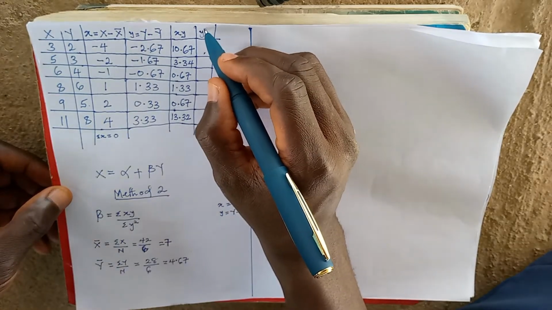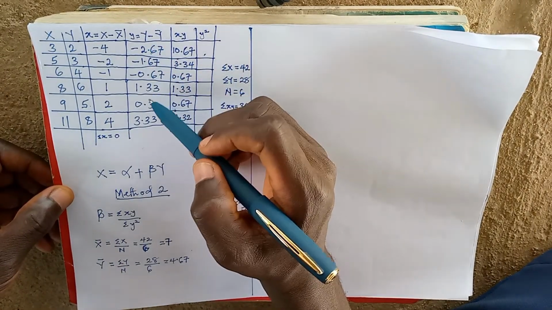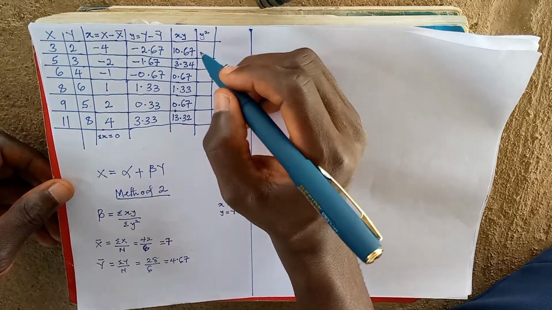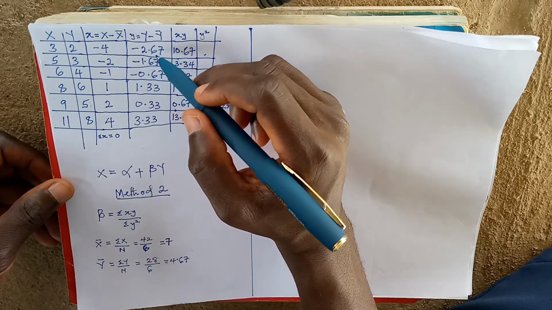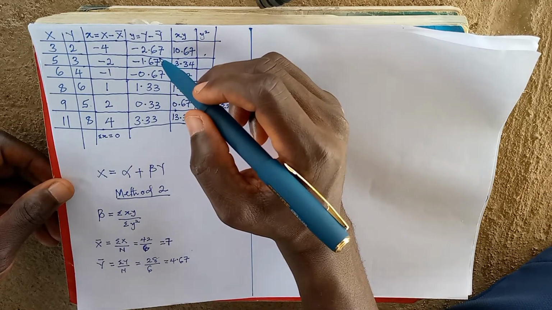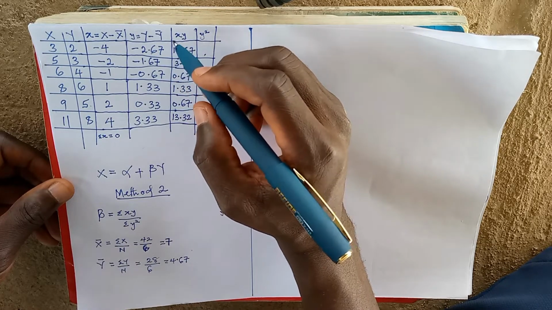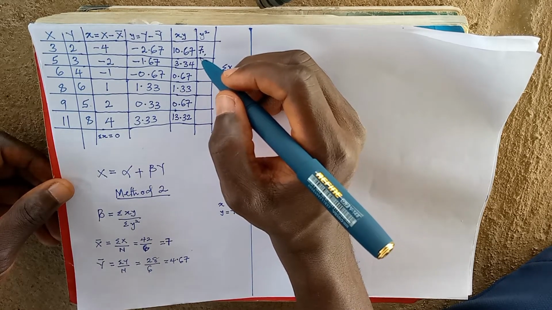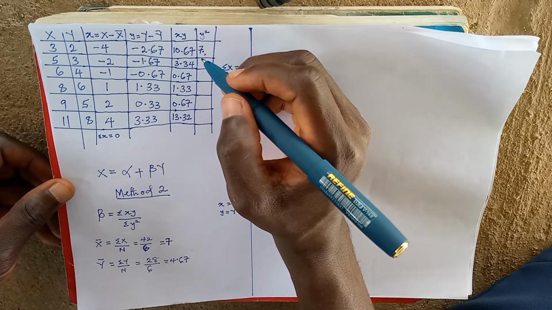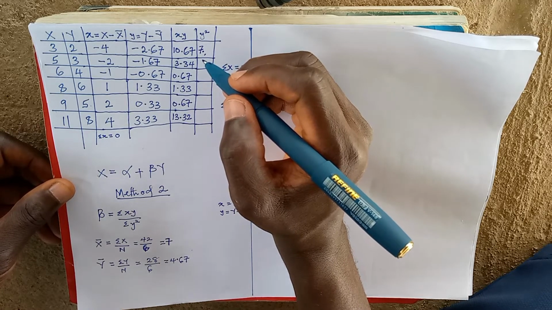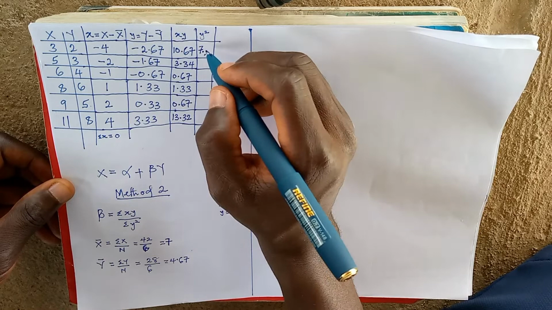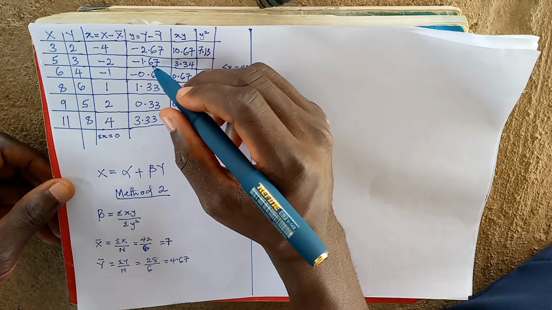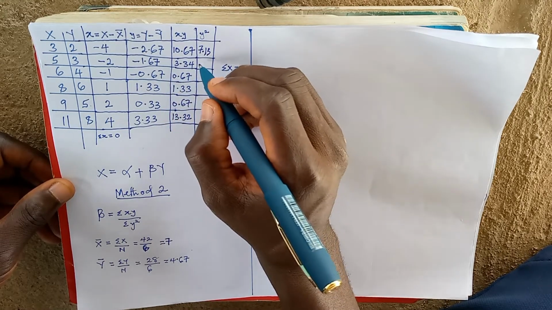So y square. Each value here, we're going to square it and see what we gather. Here now we have minus 2.67, and that will give us 7.12, 7.13. So 7.13 raised to power 2 will give us 2.78.